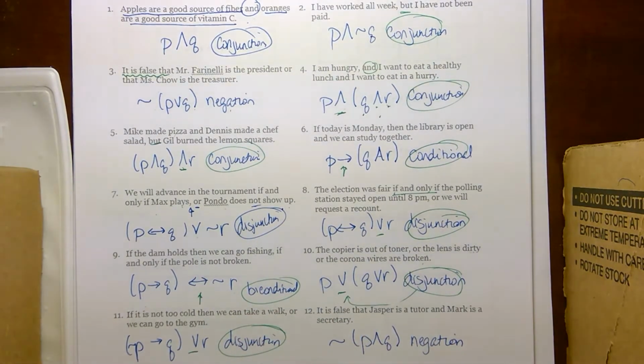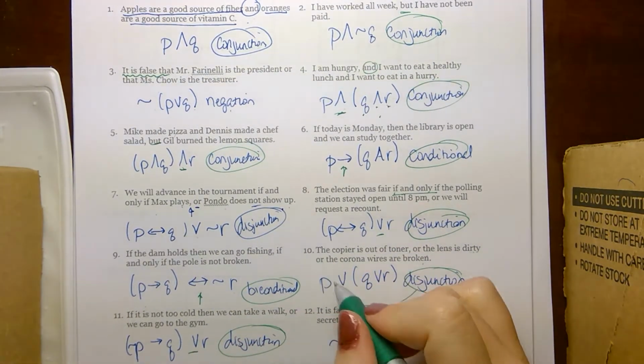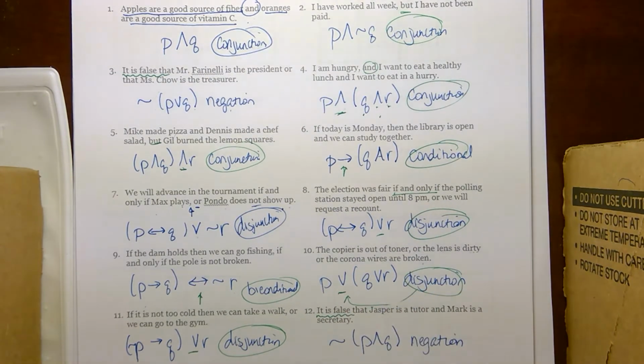Because of the placement of the comma, I have my if-then statement in parentheses, and my compound is a disjunction. And finally, it is false that. Remember, it is false that symbolizes that I have a negation. It could have also said it is not the case that. Jasper is a tutor and Mark is a secretary. That goes in parentheses. It's being negated. And so that's all that's going on outside the parentheses. So that statement is a negation.